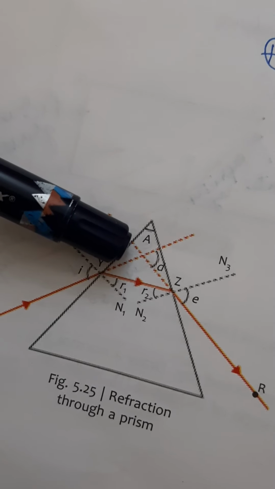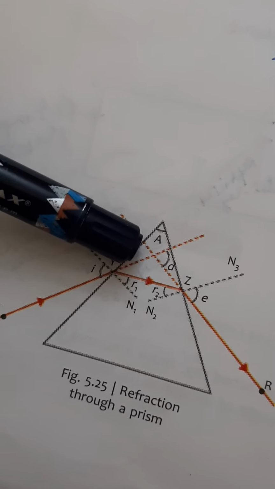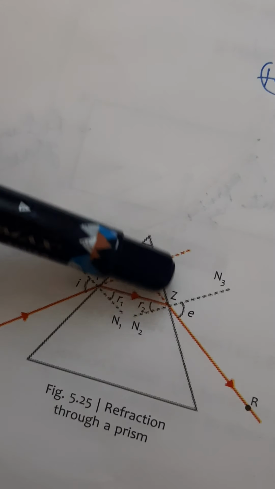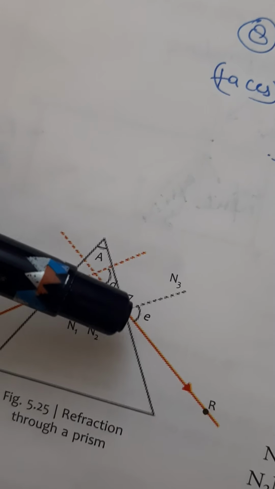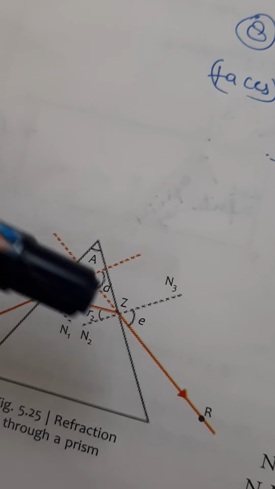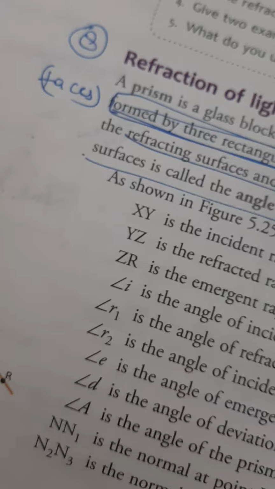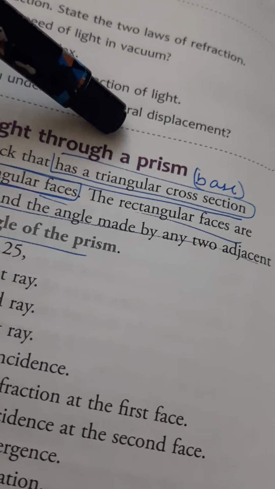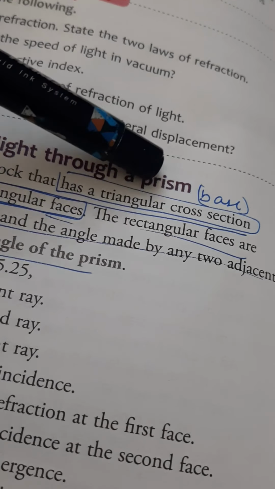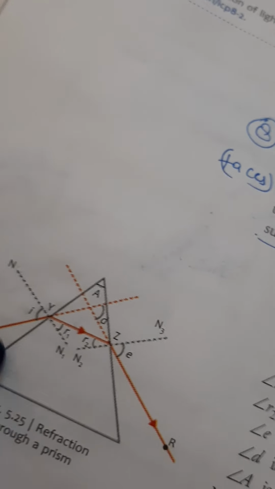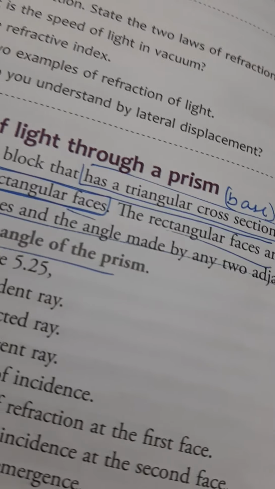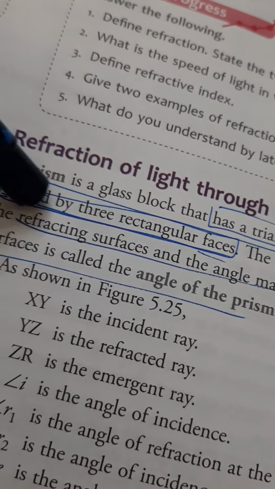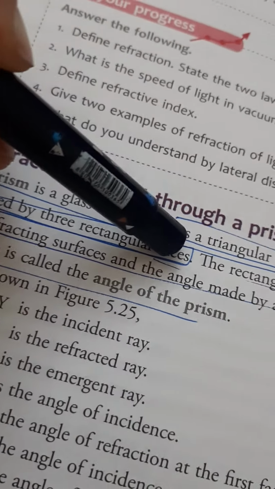Now a glass prism is also a solid made up of glass. How does it look? Again, when school reopens, I will show you the glass prism also. It is a glass block that has a triangular cross section, which we call the base, and it has 3 rectangular faces.